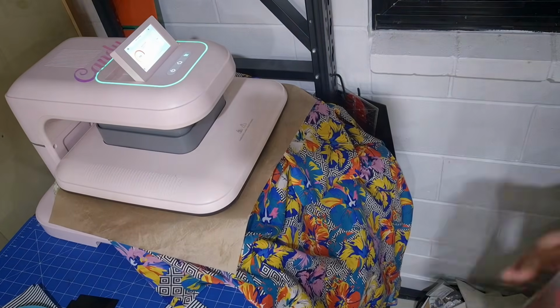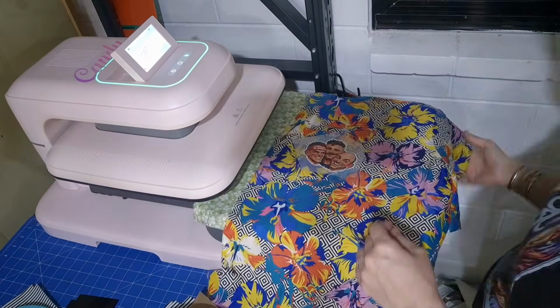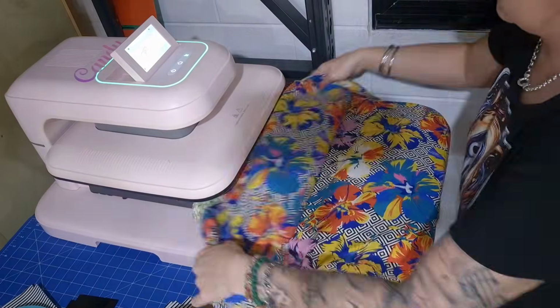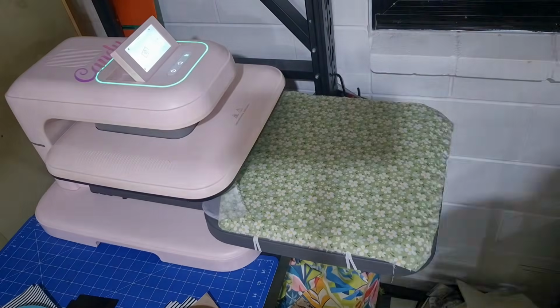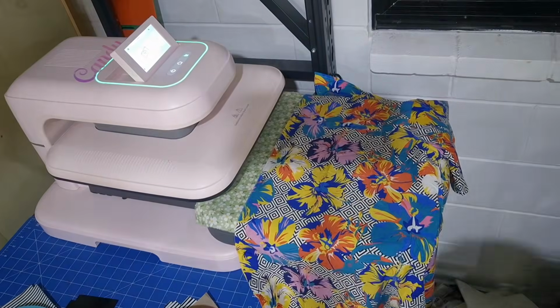I do actually think that I maybe should have put down like 2 DTFs on top of each other, because some of the black does bleed through a little bit on this shirt, or maybe there's a way to increase the white in the program. I haven't checked that out.